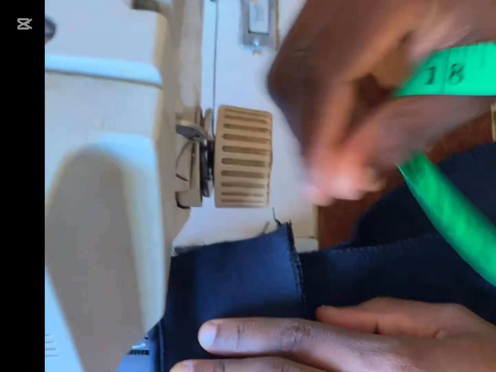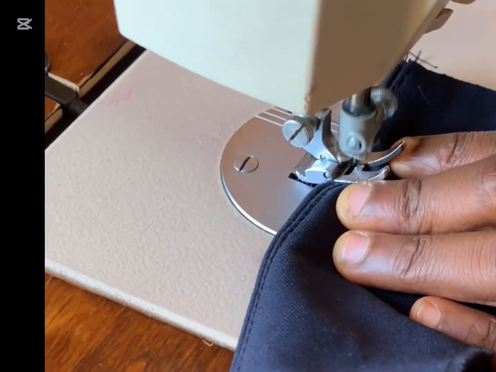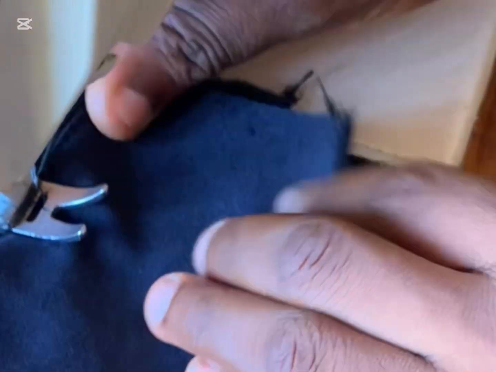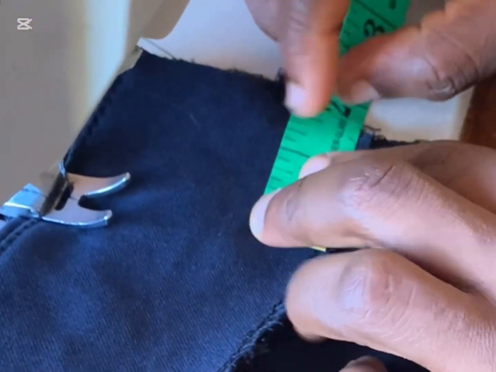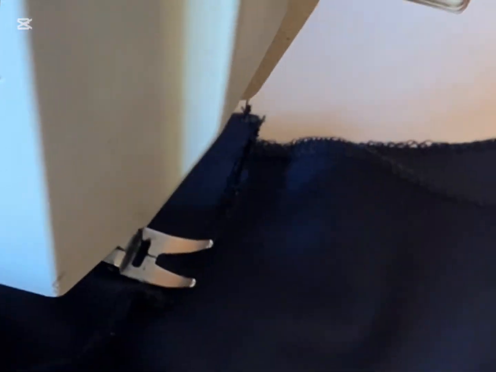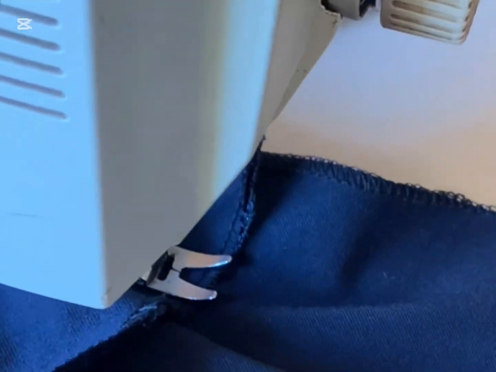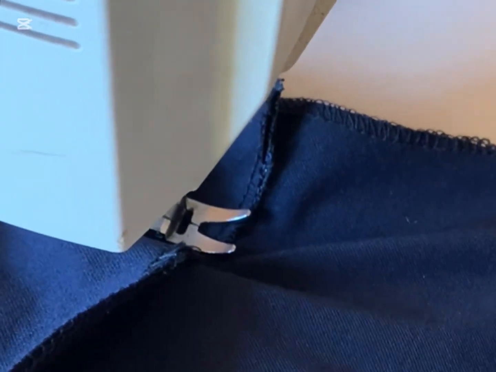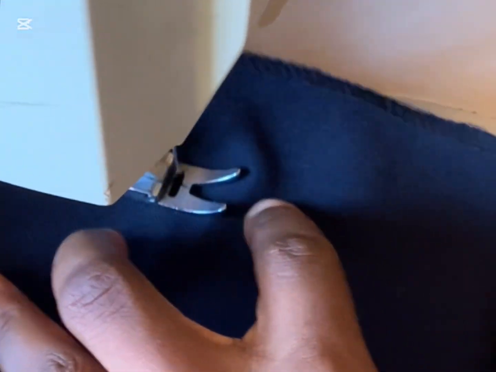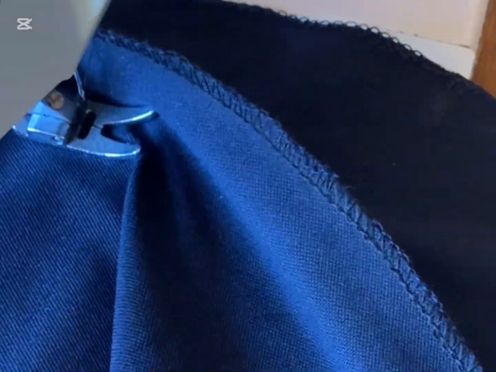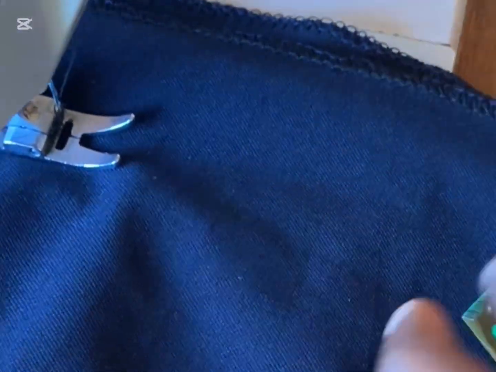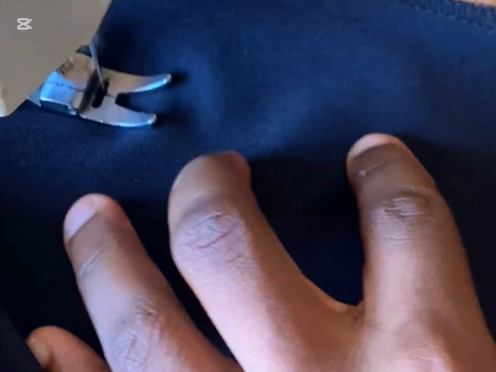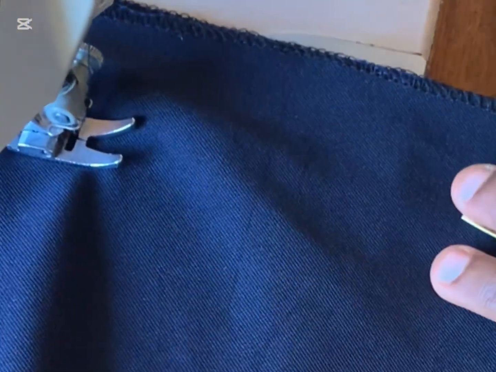Because me, I use a sewing allowance of 1.5. So I'll start it. So please take your time and make sure you pick the correct measurement.